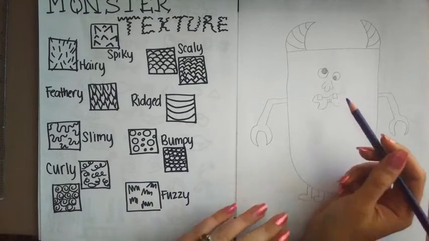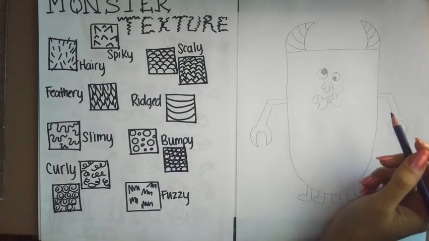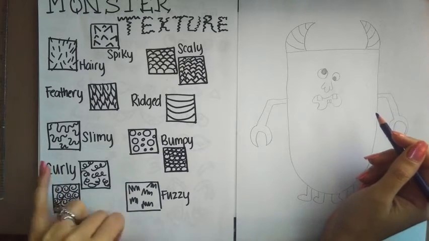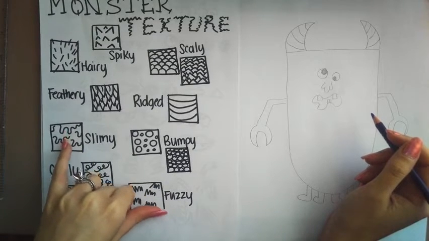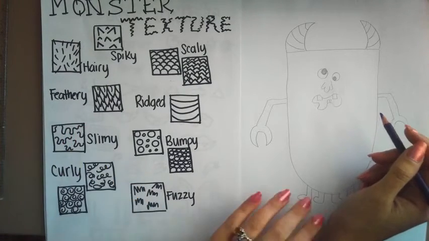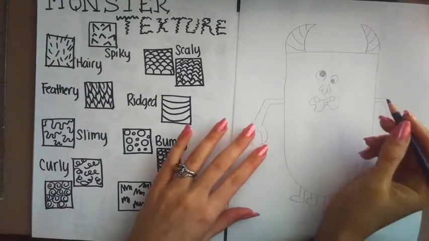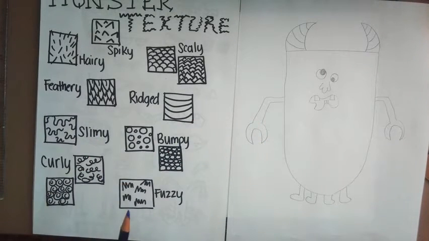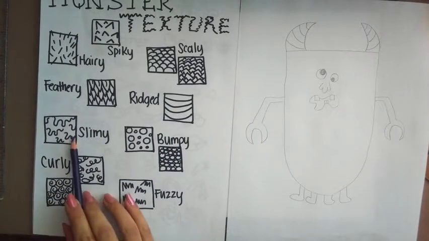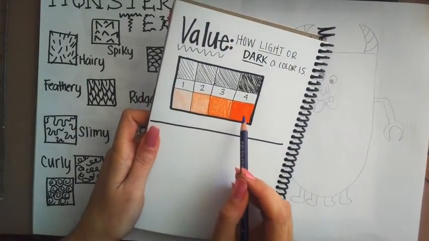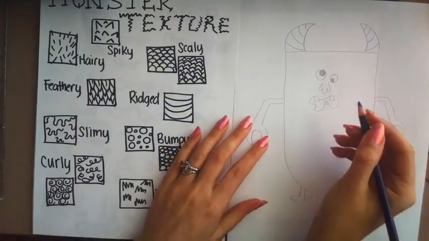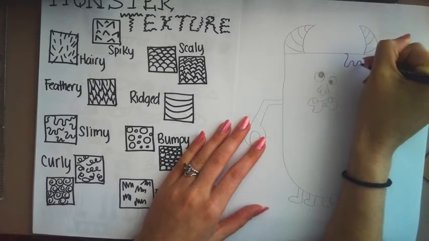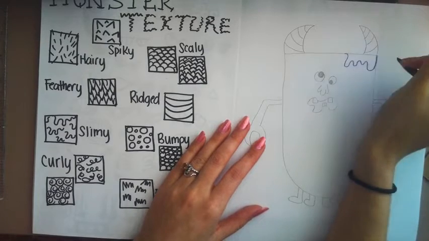Okay, so I've got my purple colored pencil, and I think I'm going to make my monster have a slimy texture. I'm going to do this slimy texture using these wavy lines, and I want the outline of my monster and the texture of my monster to have the darkest value. So that means when I'm drawing these lines and the outline, I want it to be as dark as it can be. Don't press so hard that your pencil's going to break, but you definitely want to press hard enough where it's going to make a nice dark line.